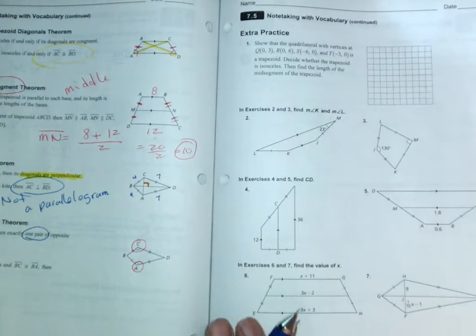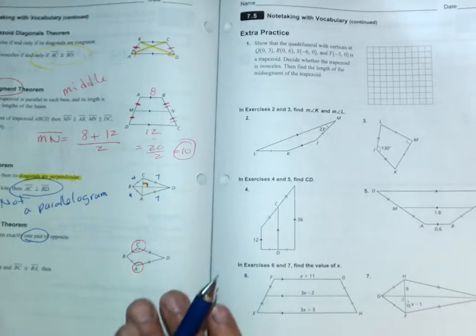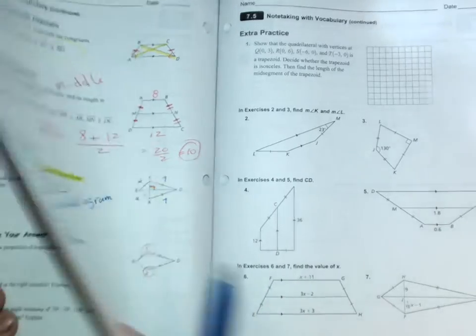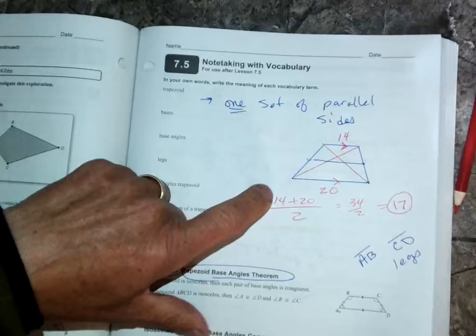Okay, now, that's what we know about trapezoids, regular trapezoids. We know about isosceles trapezoids. We got a clue about kites. So let's take a look at some notes that I put together so we can take a look at them. Okay? All right. Here we go.